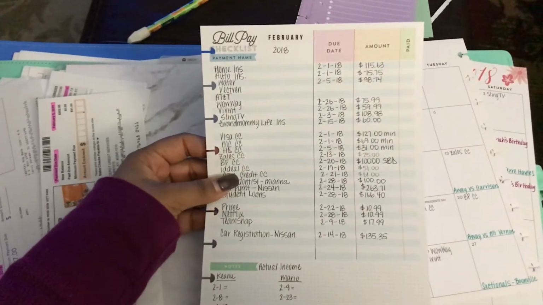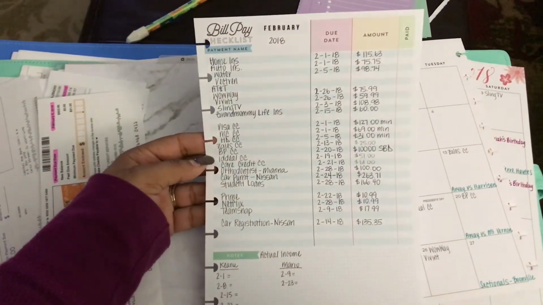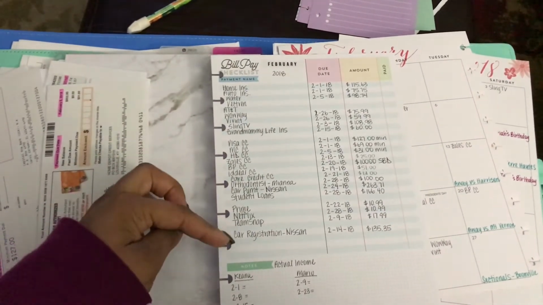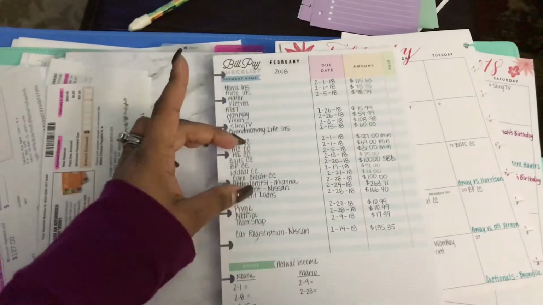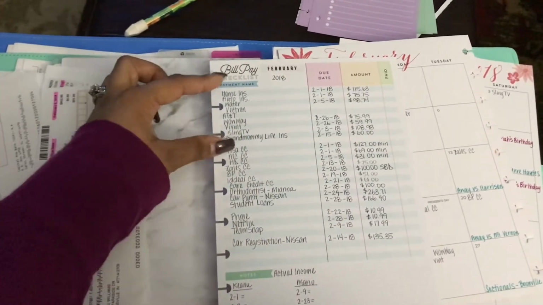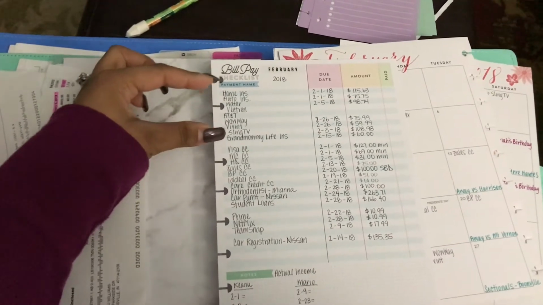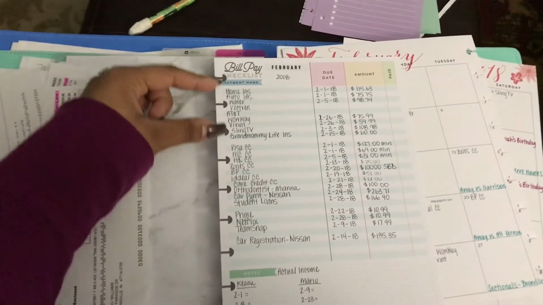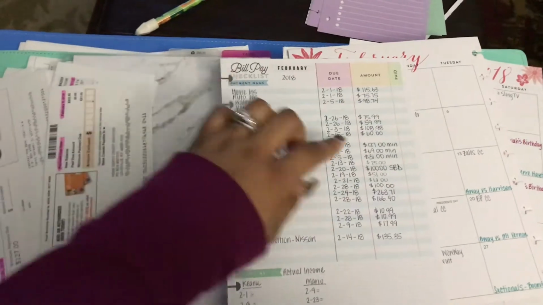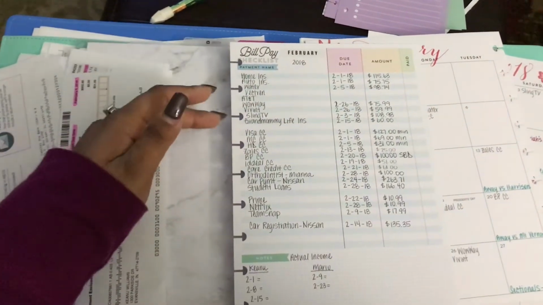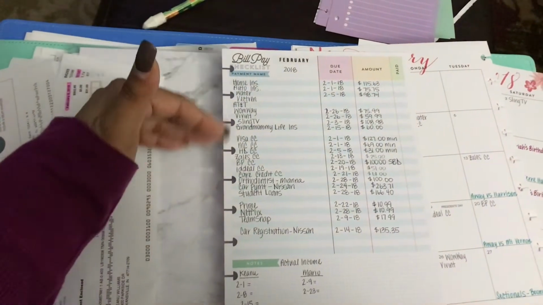So I'll set that aside and we'll come back to this portion a little bit later here in the video. So what I've done is fill out the bill pay checklist. And if you can't tell, there are spaces in between, and each subsection means something different. So this top portion is home bills that are every month. The amounts may change, but the bills themselves do not change. They're not flexible or anything like that.